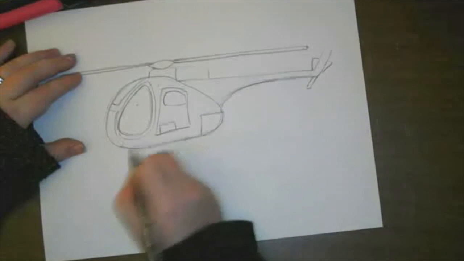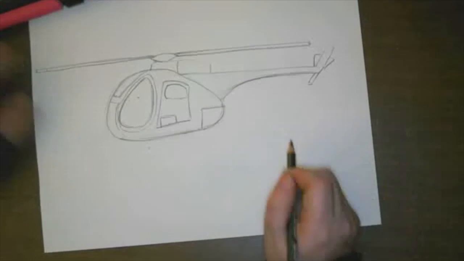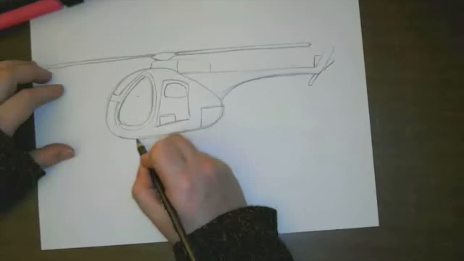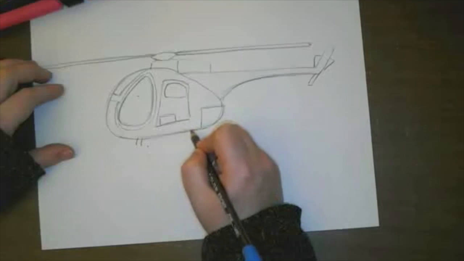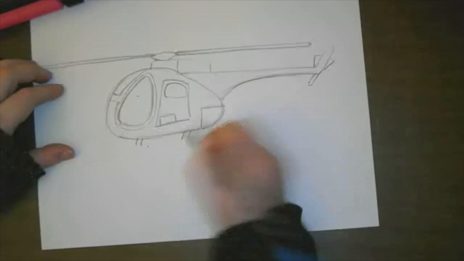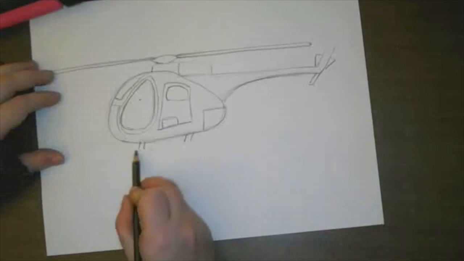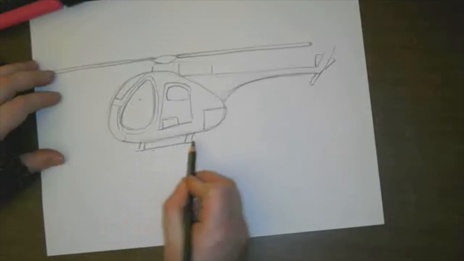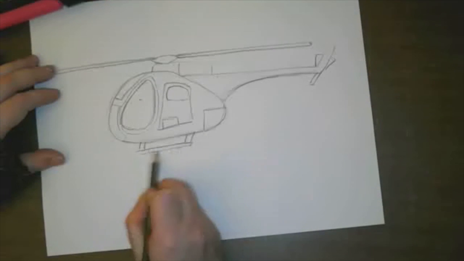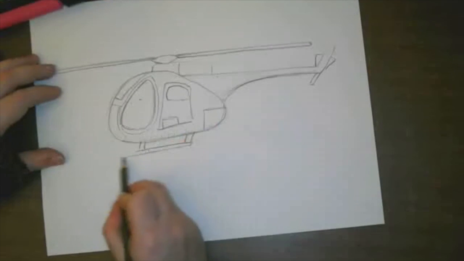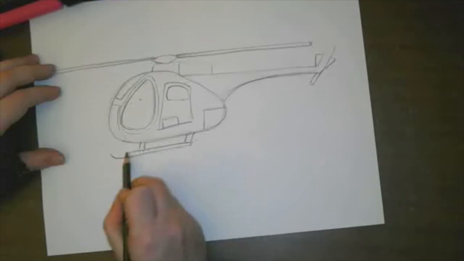And then the other thing that we want to make sure we add to our helicopter is the landing skids. So we're going to draw a couple of little things like that. And then we are going to draw the skid. The landing skid, like the thing that it's going to land on.